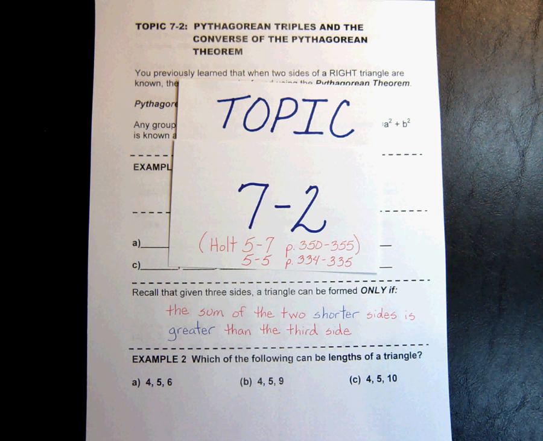Topic 7-2, Pythagorean Triplets and the Converse of the Pythagorean Theorem. Note in red the Holt reference pages that you can find this in the textbook.